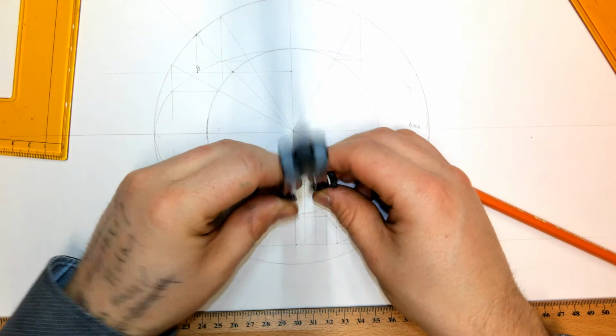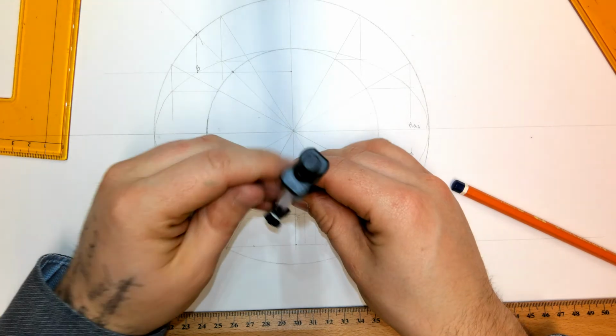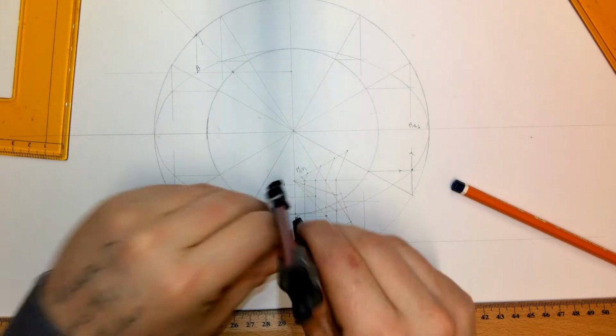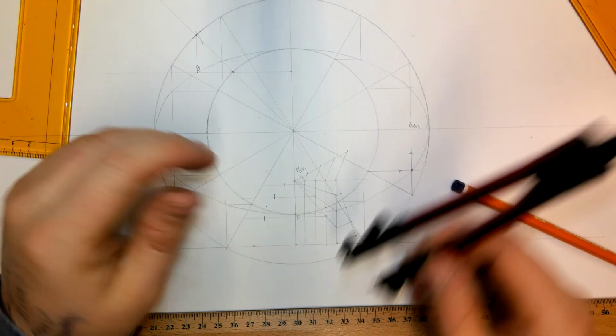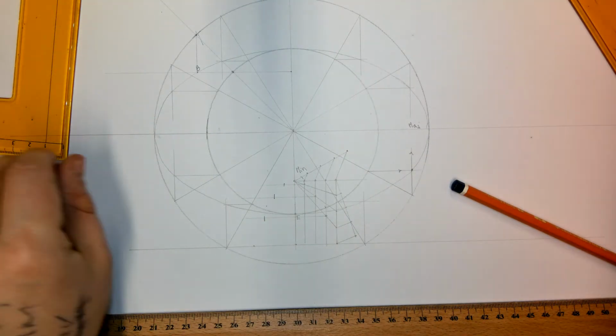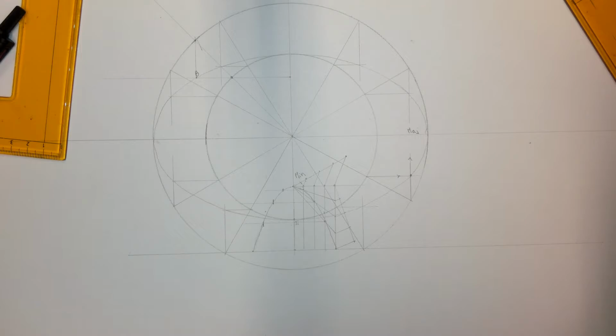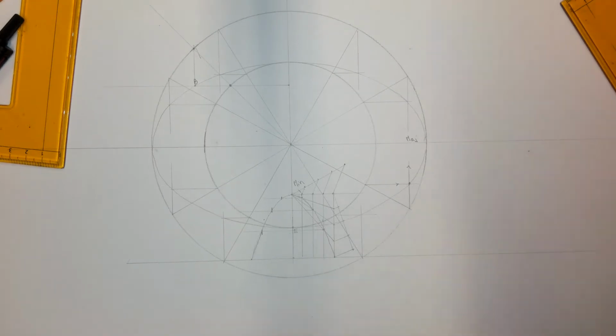Okay, and then we're going to sketch those points in. Now, I'm going to pause the video, sketch them in, and then we're going to deal with the tangents to the ellipse. Okay, so we have the parabola drawn in. Now we have to deal with the tangents to the ellipse.